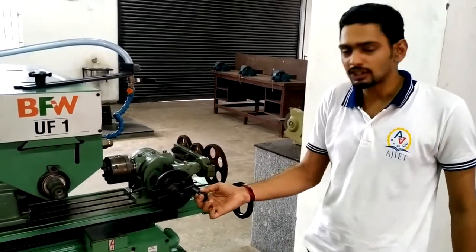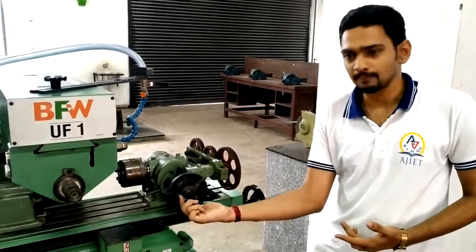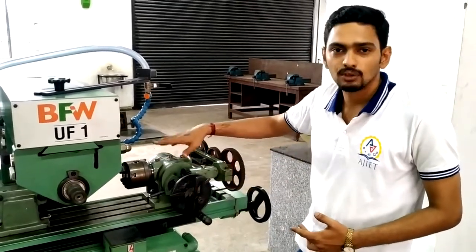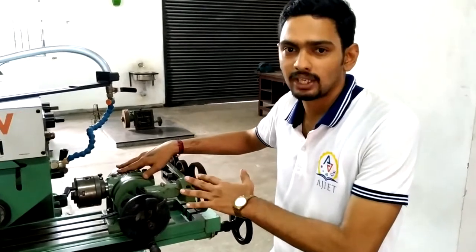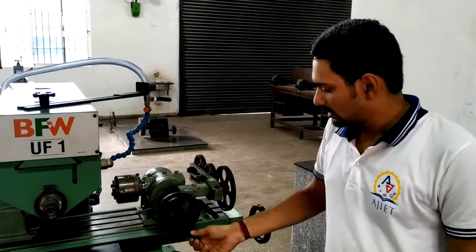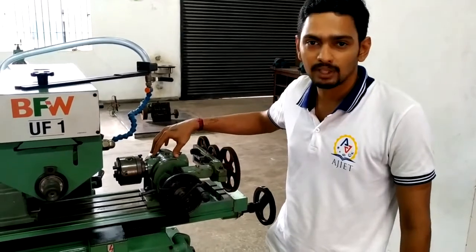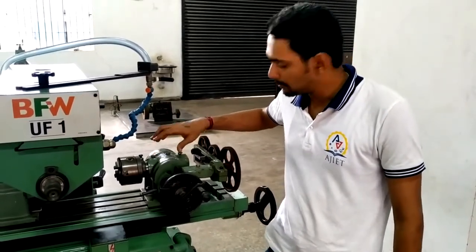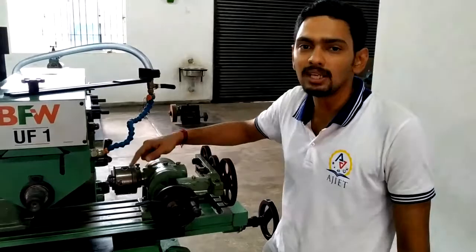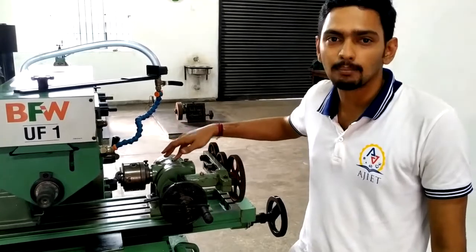Then this is called the crank. Based on the calculation, you just fix the hole in that hole circle plate. While rotating, this entire rotation is connected to here, and it works based on worm gear. Worm gear is used to reduce or increase the speed. While rotating this crank, the rotation is connected to the worm gear, which is placed inside this one. The worm gear is connected to this spindle, so based on this crank rotation, the entire spindle will be rotating with the help of the worm gear mechanism.